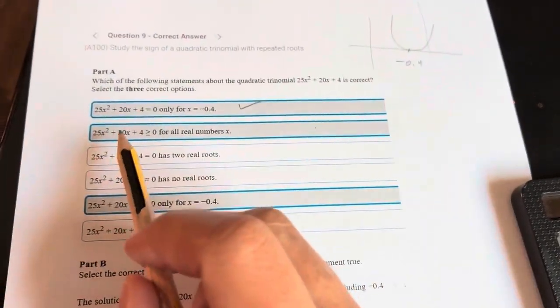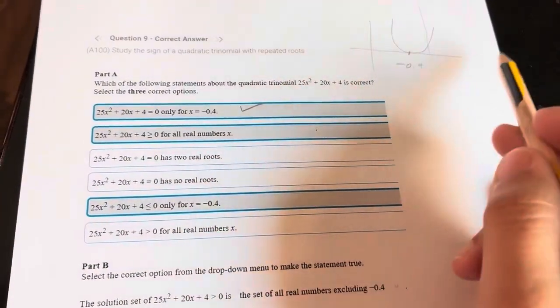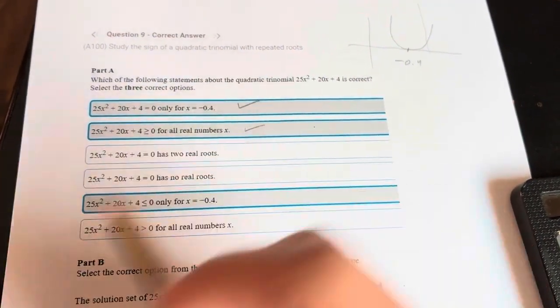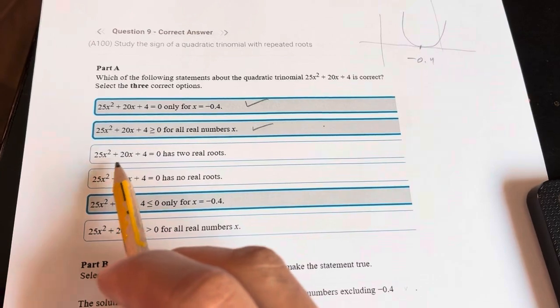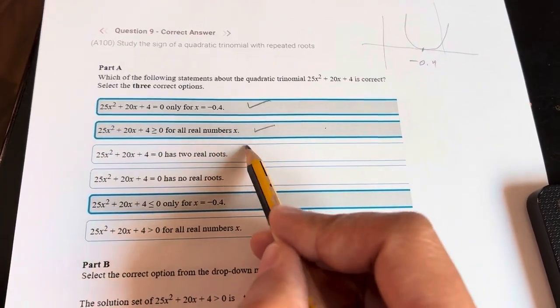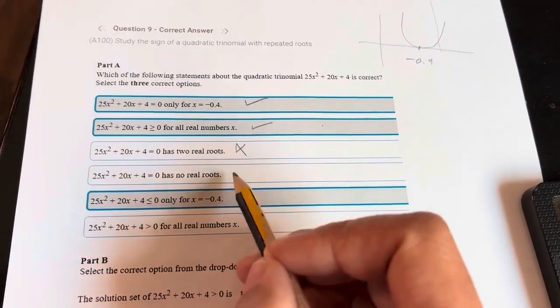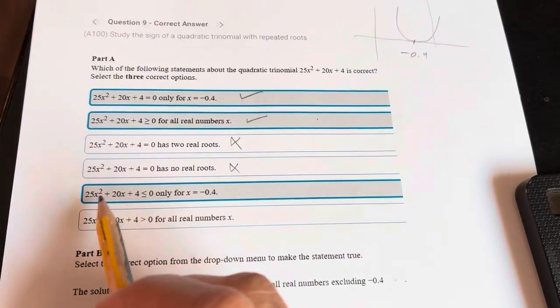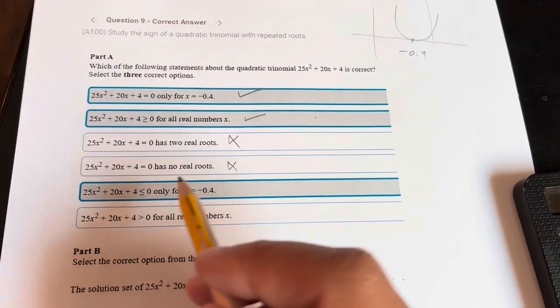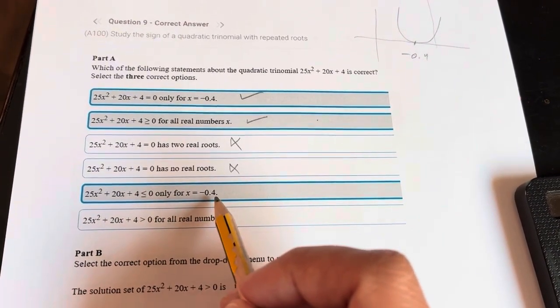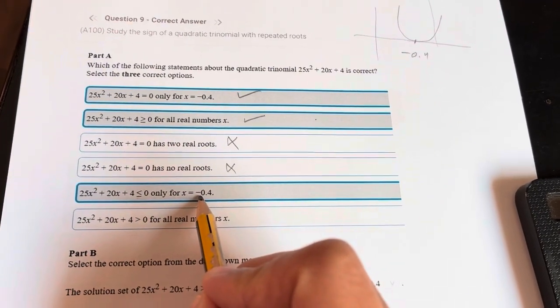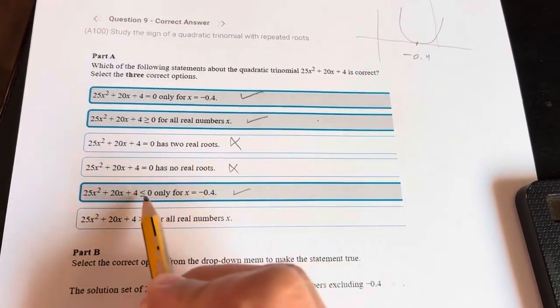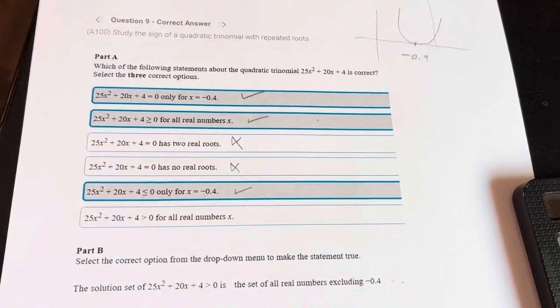Yes. It's greater than 0 for all, the set of all real numbers. Yes. Greater than or equal to 0 for all real numbers of x, yes. Equal to 0 has 2 roots, no. Equal to 0 has no roots, no. It has only one. Less than or equal to 0 for x is equal to minus 0.4. It is equal to 0 for x is equal to minus 0.4. So this is correct because the equal is correct.